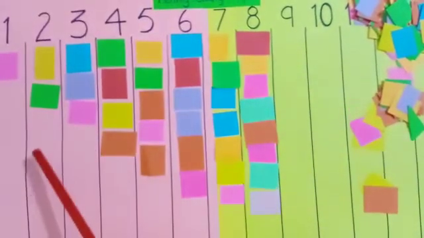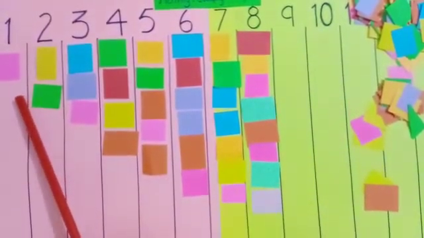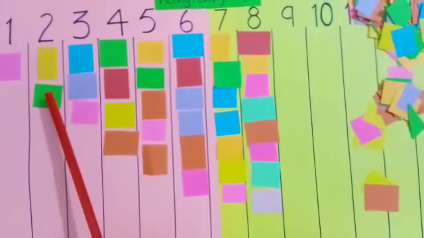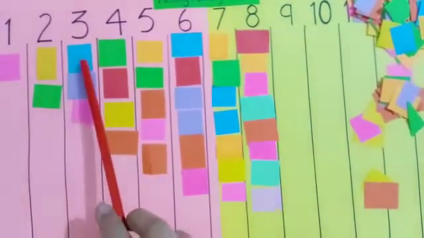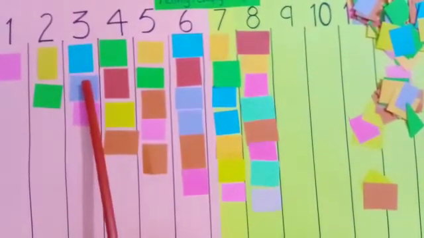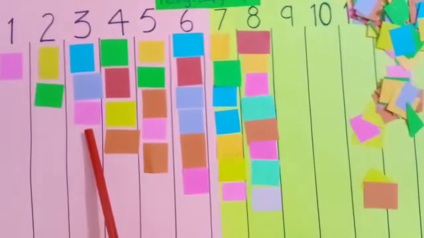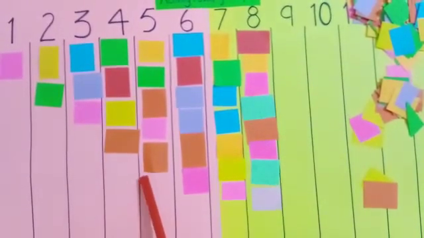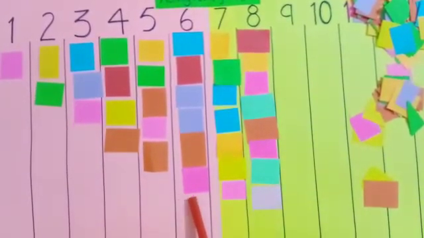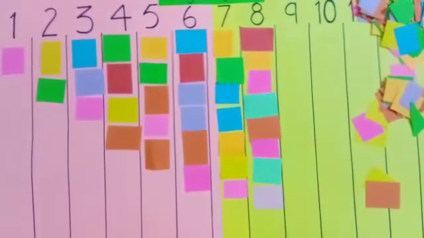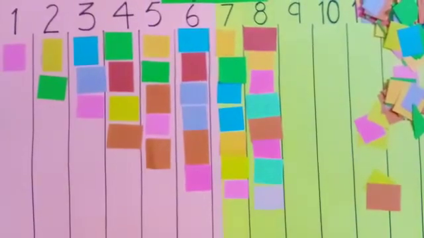Look, from here I started 1, I added another one, that becomes 2. Then after adding 2, I added one more, that becomes 3. And I just keep on adding one more cutting to each number by following the counting.